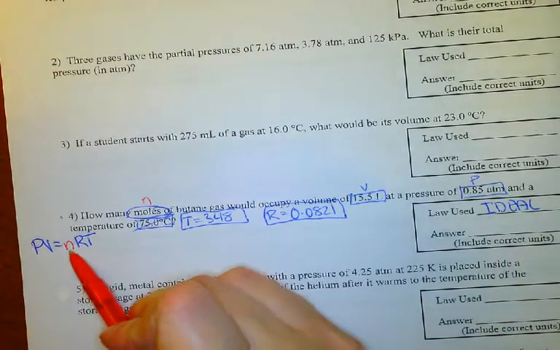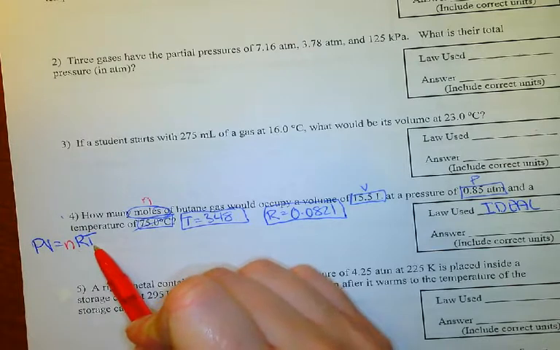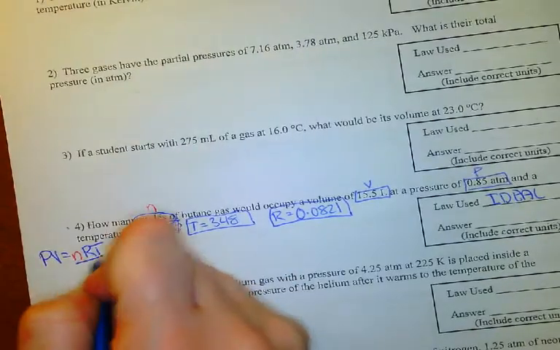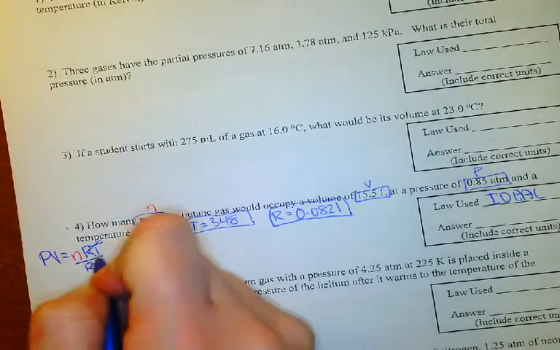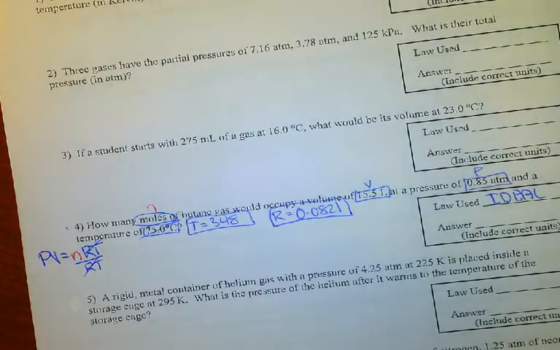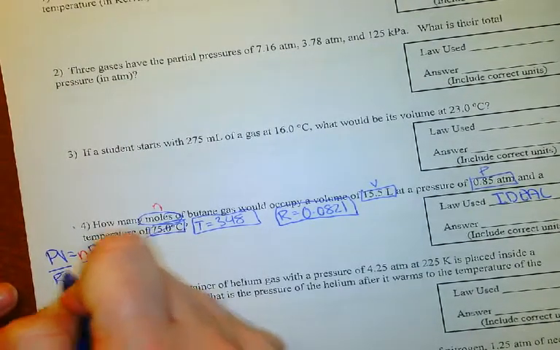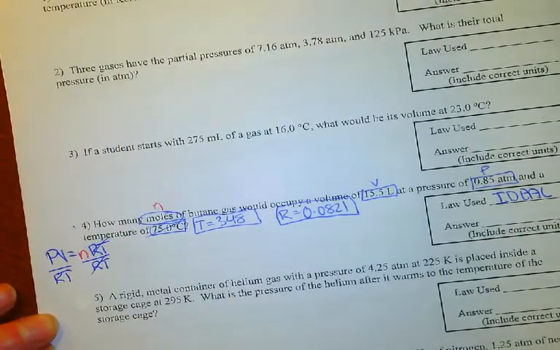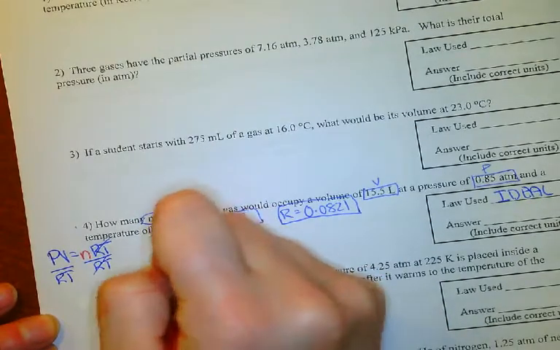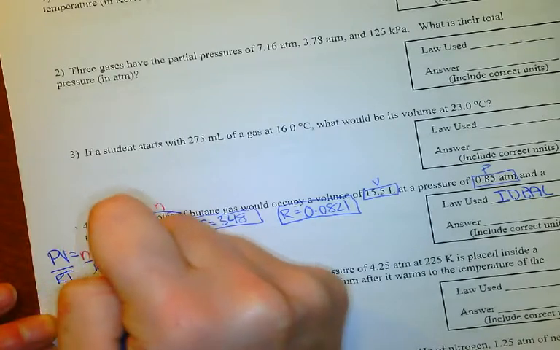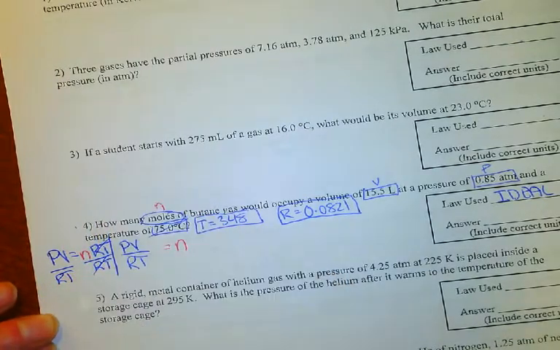So the algebra I need to do is have n times R times T, and I want n alone. The opposite of times RT would be divide by RT. That would get me n all by itself on the right side of the equation. But that means I also have to divide the left side of the equation by RT. So that leaves me with n equals P times V over R times T.